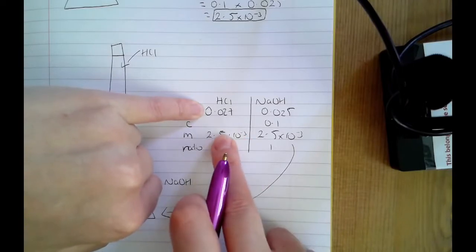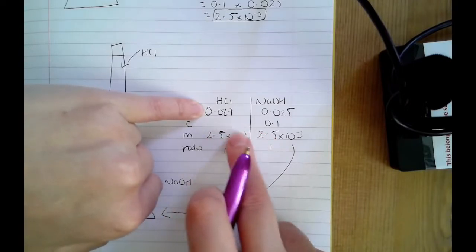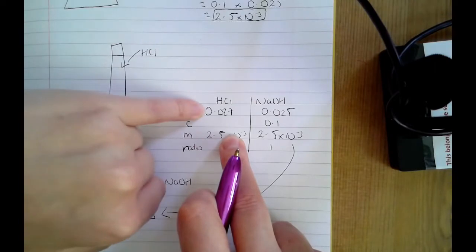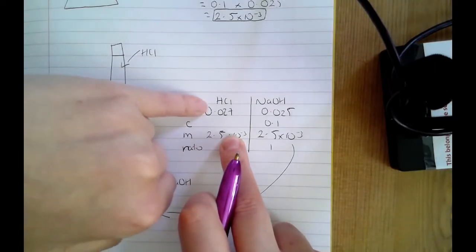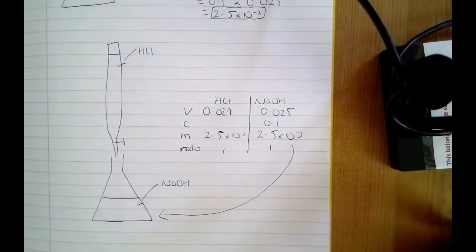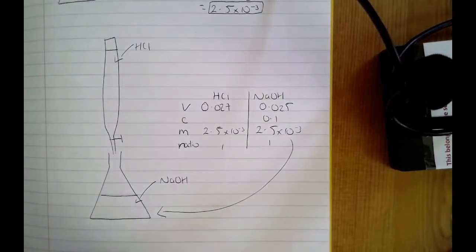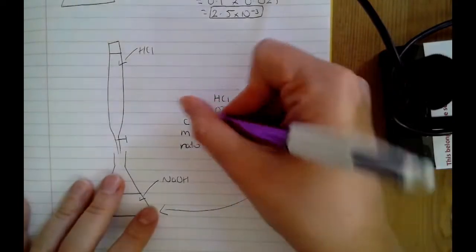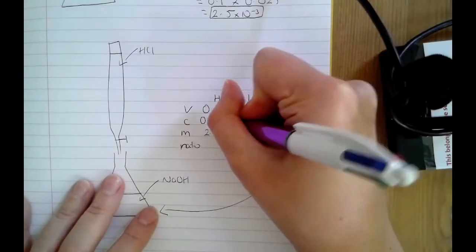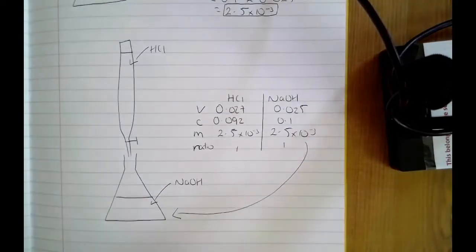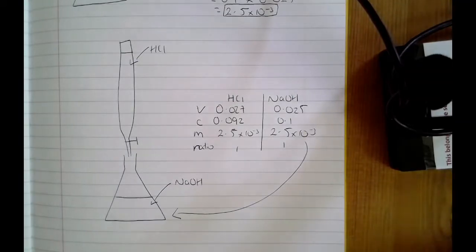Okay, I know I'm going to see the colour change when I've got this number of moles of HCl added, and that corresponds to this volume, because that's the volume that caused the change. And then I can take those two values and use them to work out what my concentration will be. So I'll take my value for moles, I'll divide by my value for volume, and I'll work out that my concentration is 0.092, okay? And that is the concentration of my hydrochloric acid. I'm going to go back to these calculations, as I said, in the next video.